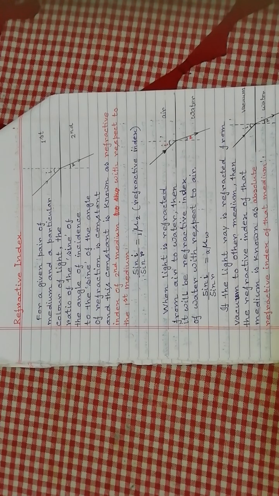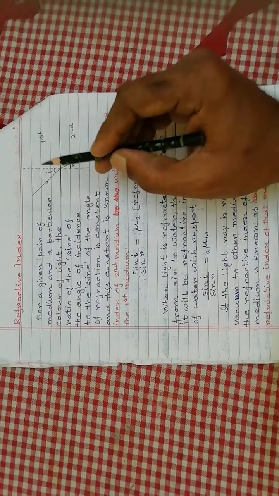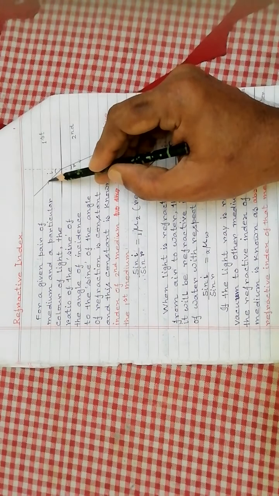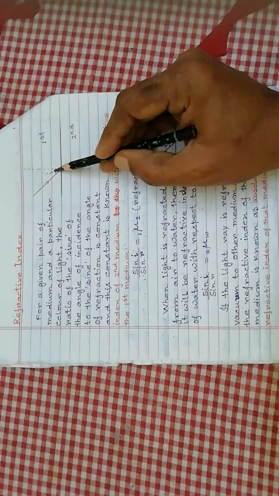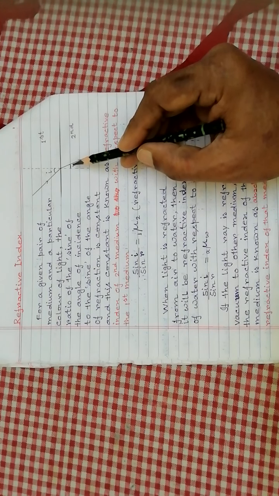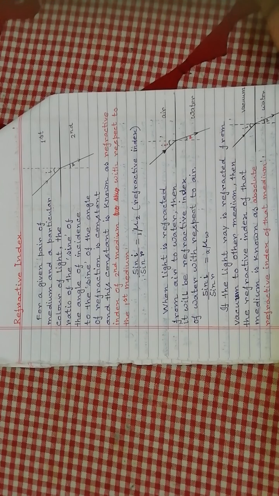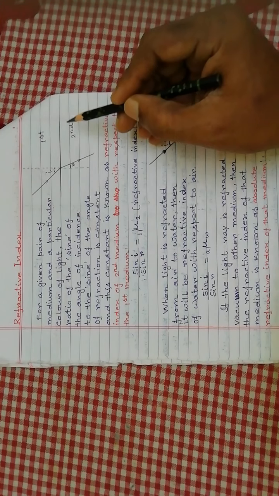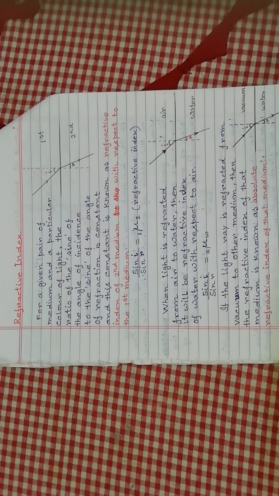According to the second law, also known as Snell's law, for a given pair of media, for a particular color of light, the ratio of the sine of the angle of incidence to the sine of the angle of refraction is constant, and this constant is known as the refractive index of the second medium in respect to the first medium.